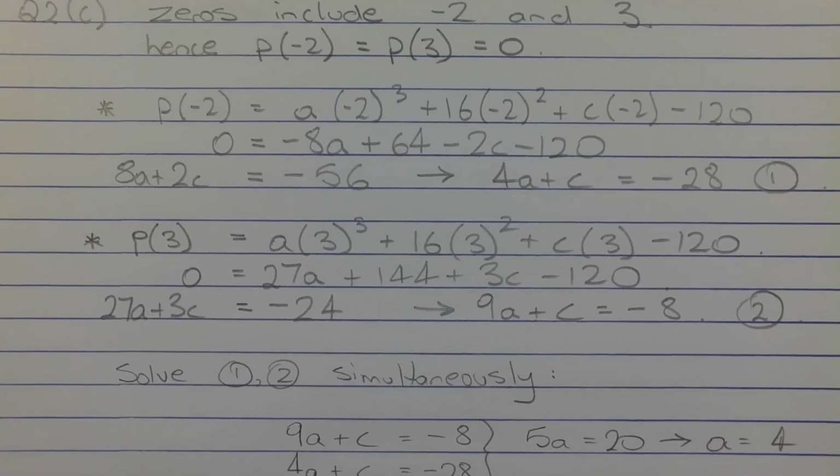Let's form our second equation. We get p of 3 is equal to a times 3 cubed plus 16 times 3 squared plus c times 3 minus 120. Now p of 3 is equal to 0, and that's equal to 27a plus 144 plus 3c minus 120. Rearranging this equation so that the terms involving a and c are over on the left-hand side, we get 27a plus 3c is equal to -24. And dividing all terms by 3, we get 9a plus c is equal to -8. And let's call this equation number 2.